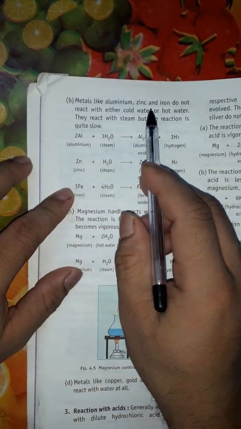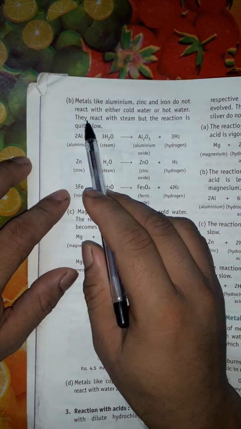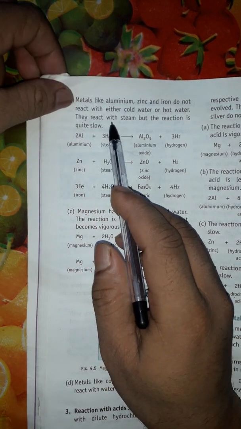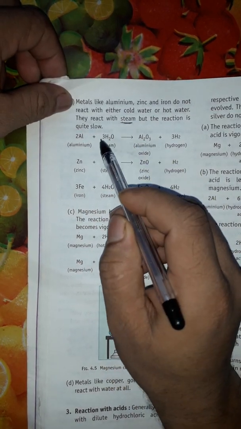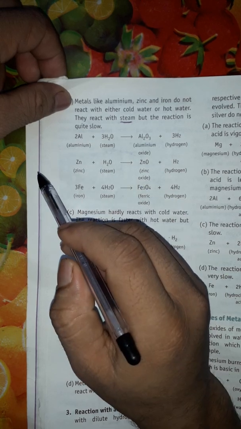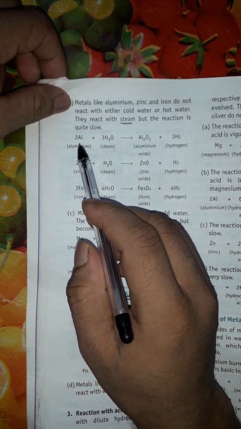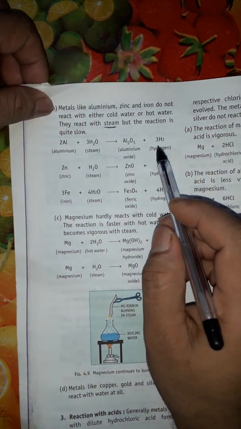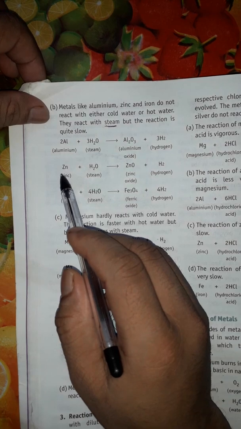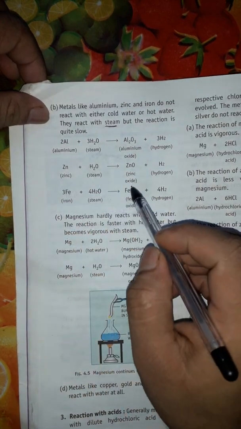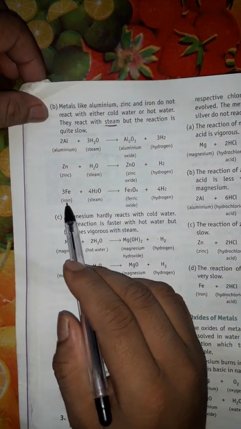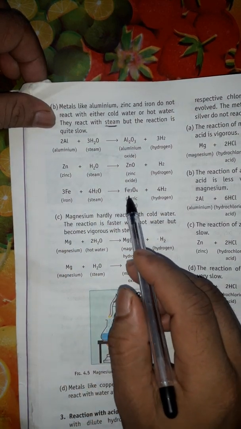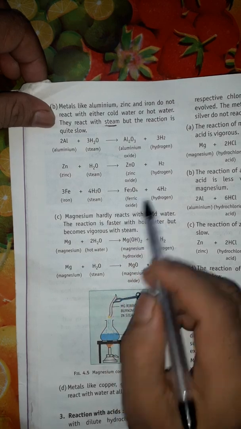Metals like aluminum, zinc, and iron do not react with either cold water or hot water. They react with steam, but the reaction is quite slow. So when aluminum reacts with steam, it forms aluminum oxide and hydrogen. Zinc reacts with steam, forming zinc oxide and hydrogen. Iron reacts with steam, forming ferric oxide, Fe3O4, and hydrogen.